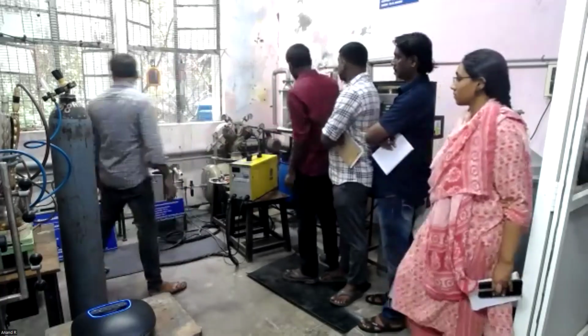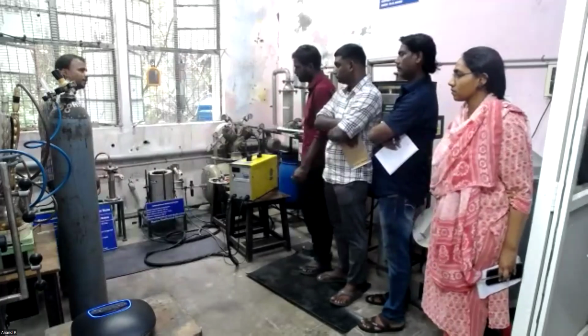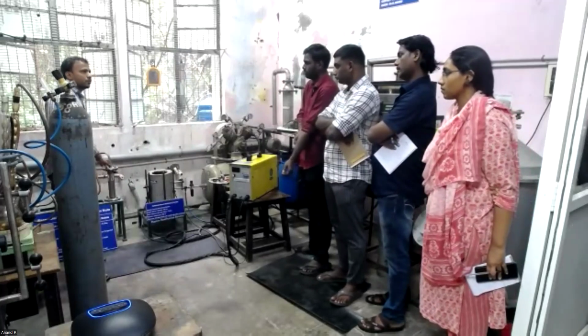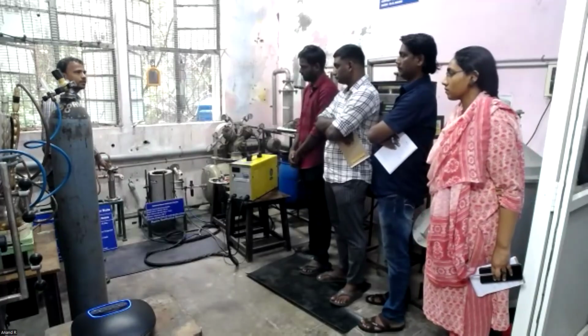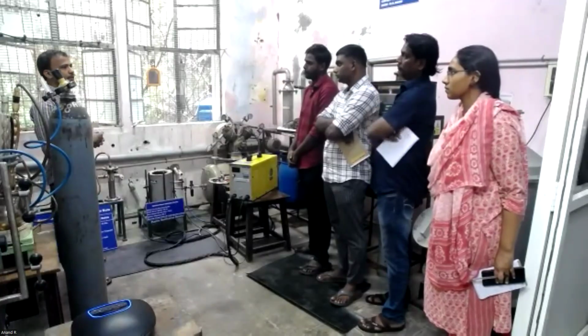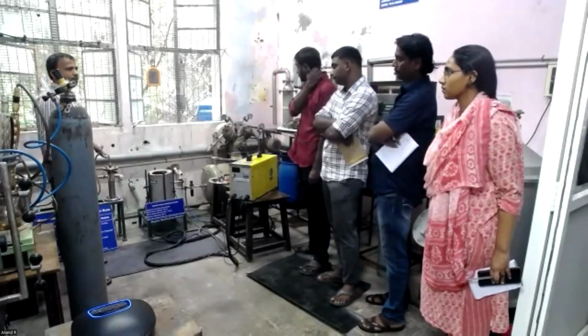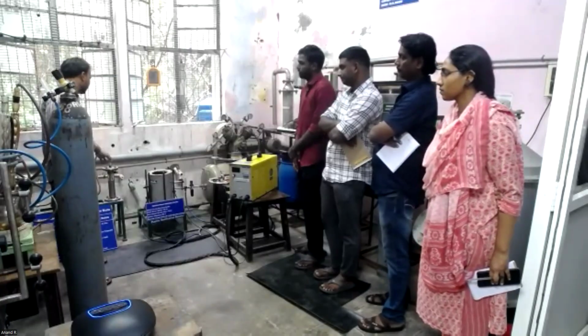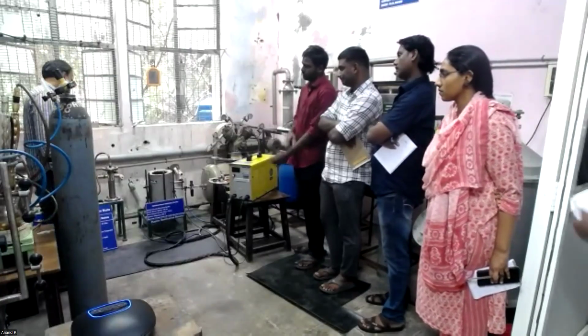Okay, before moving to that, here you can see 3 chambers. The first one is the cyclone separator. The cyclone separator helps to separate particles by density difference, and it retains the heavy particles here. Then the second one is the wet scrubber.